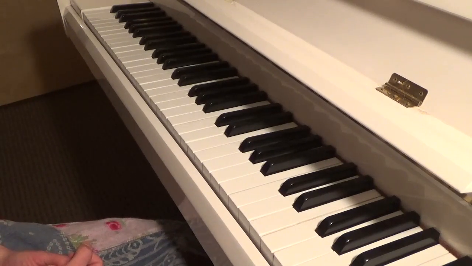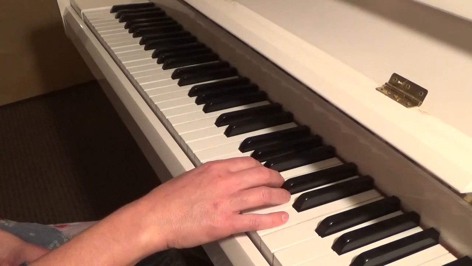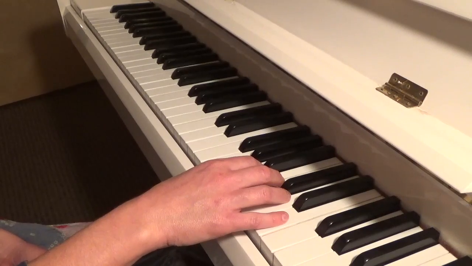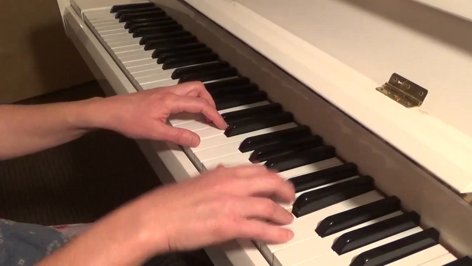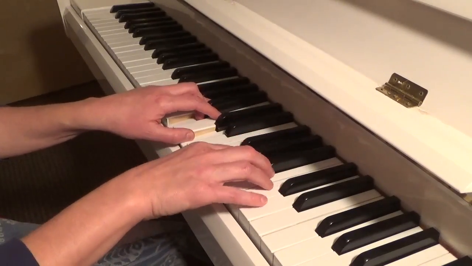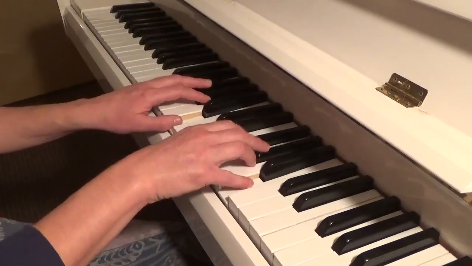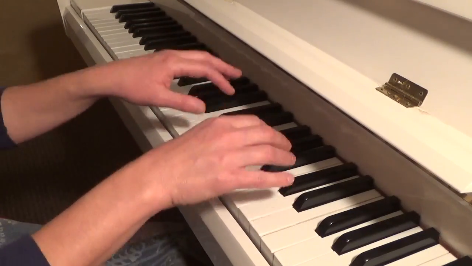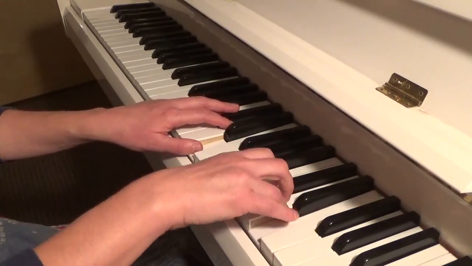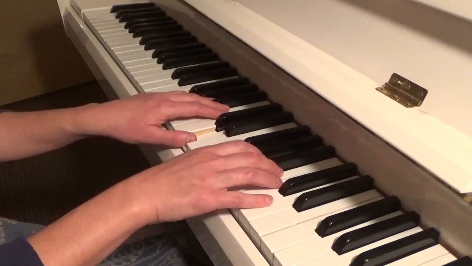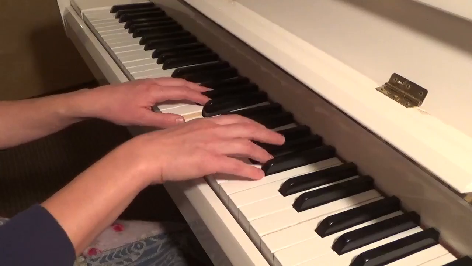You can also accent one of the subdivided beats, like for Greensleeves you could have 1 and 2, 1 and 2 and 1 and 2.